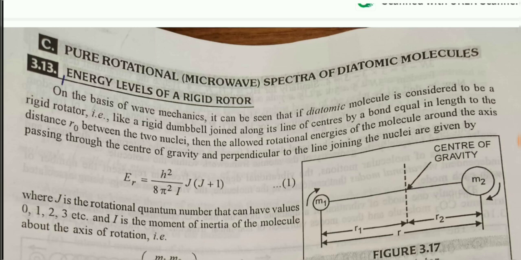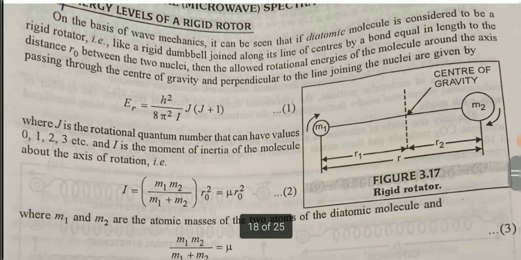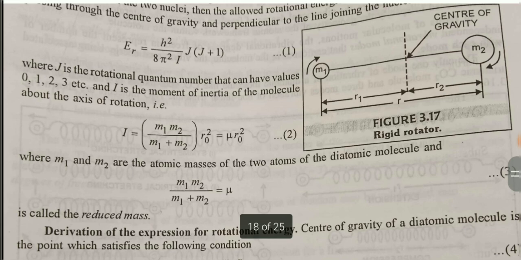On the basis of wave mechanics, it can be seen that if a diatomic molecule is considered to be a rigid rotator, that is, like a rigid dumbbell joined along its line of centers by a bond equal in length to the distance r0 between the two nuclei, then the allowed rotational energy of the molecule around the axis passing through the center of gravity and perpendicular to the line joining the nuclei is given by Er equals h square upon 8 pi square I into j into j plus 1, where j is the rotational quantum number that can have values 0, 1, 2, 3, etc.